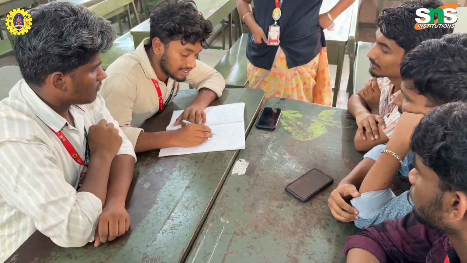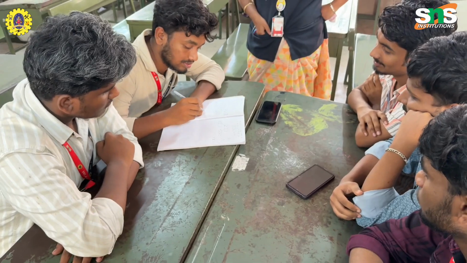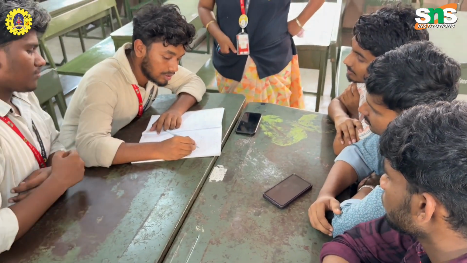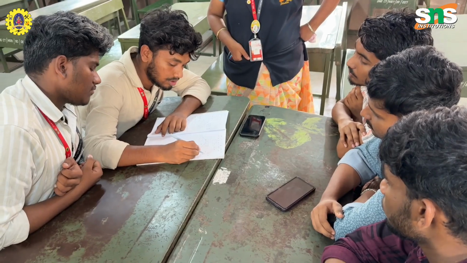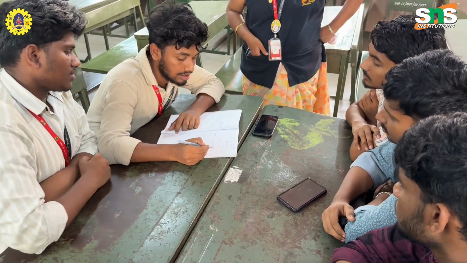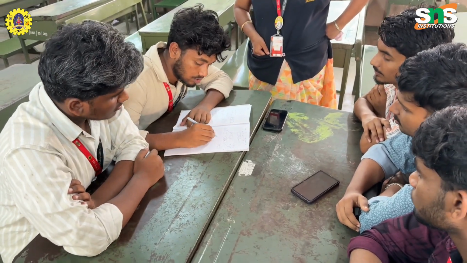Before that, this node is full, so we have to split it into 2. Like ma'am said, we have to find the middle value: 3, 4 and 5. Here the middle value is 4, right? So we have to split the node into 2.